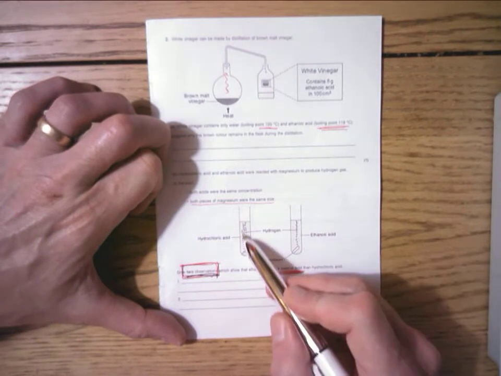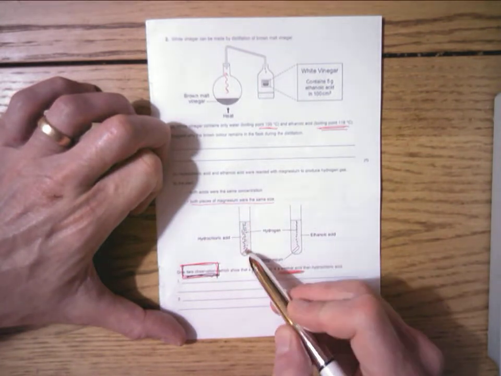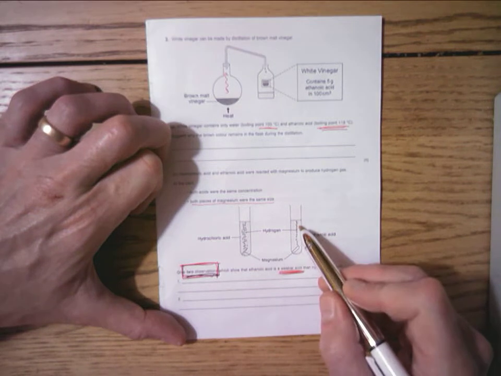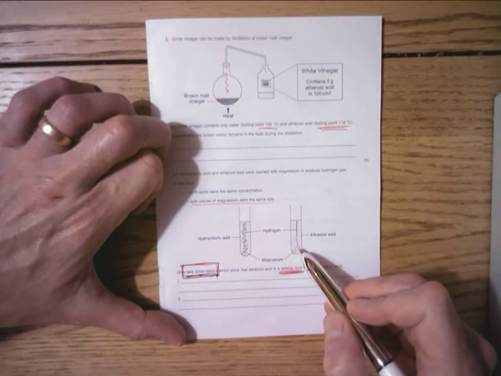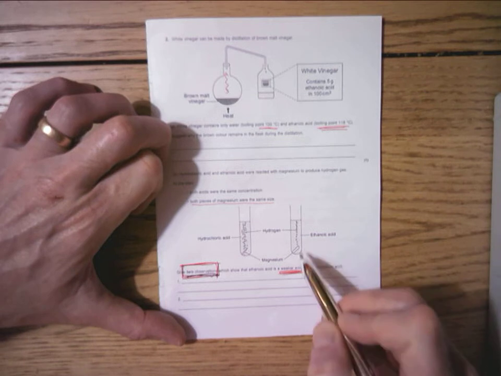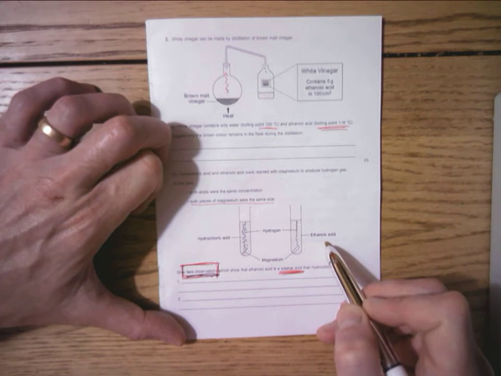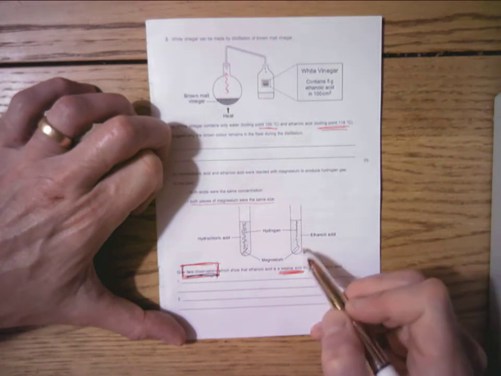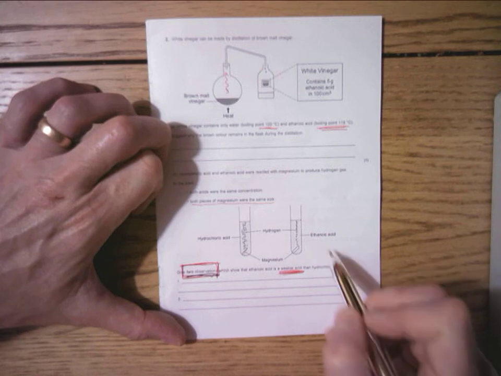Well, look, for hydrochloric acid we've got all these bubbles of hydrogen. For ethanoic acid we've only got a few bubbles of hydrogen. So because there are fewer bubbles of hydrogen with the ethanoic acid, it must be a slower reaction, a weaker reaction, it must be a weaker acid.